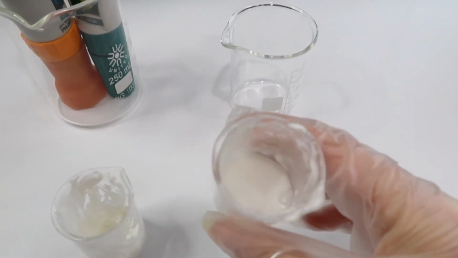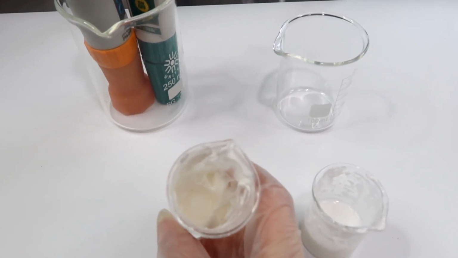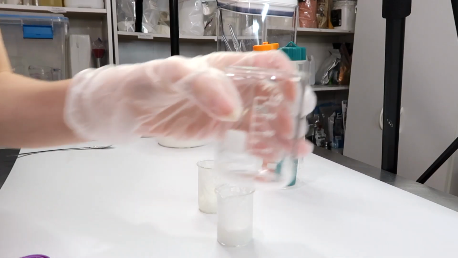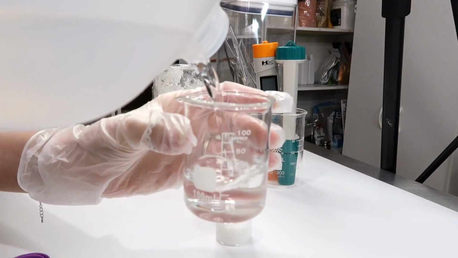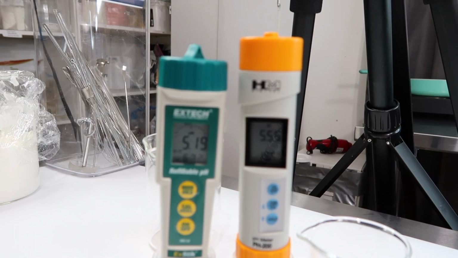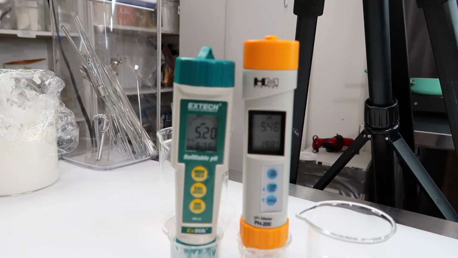So now that the cream has been dissolved, and then we have our thick cream here, let's take the pH of both. And I'm gonna fill up this 100 milliliter beaker with some distilled water to rinse the pH meters. So I'm gonna let them sit for about a minute to let the pH adjust. So these have been sitting for a little over a minute now. And as you can see, there's a difference of about 0.3, 0.25 to be exact. And that's honestly kind of what I expected.